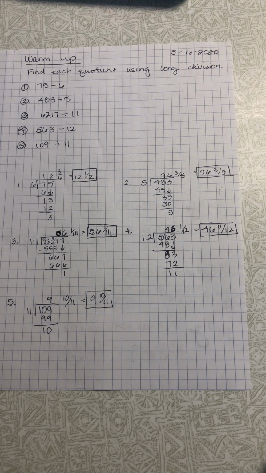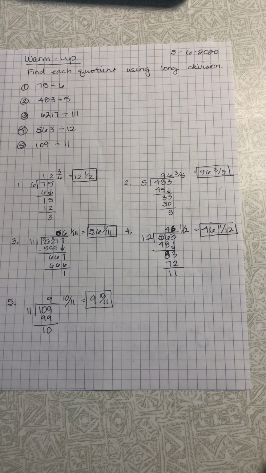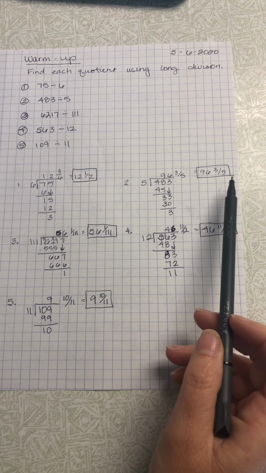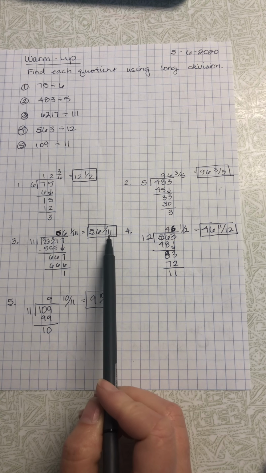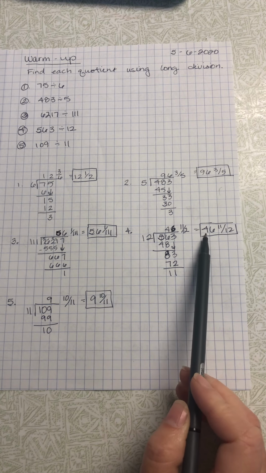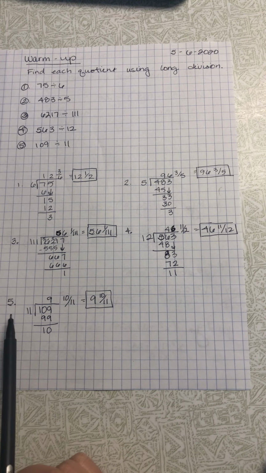For number 1, you should have got 12 and a half. For number 2, 96 and 3/5. Number 3, 56 and 1/11. 46 and 11/12 for number 4, and for the last one, 9 and 10/11.